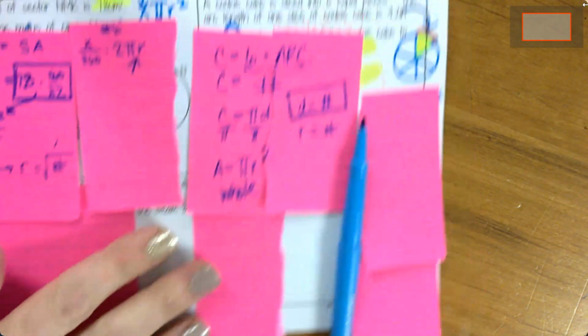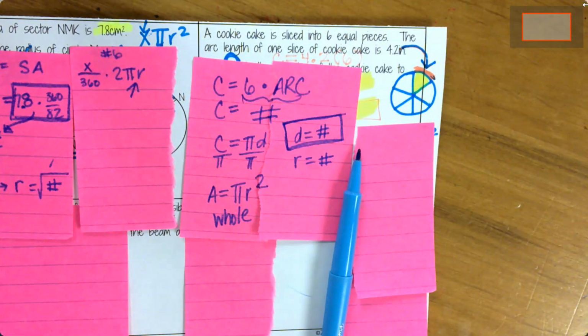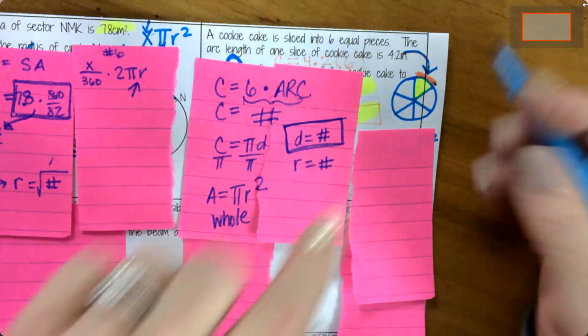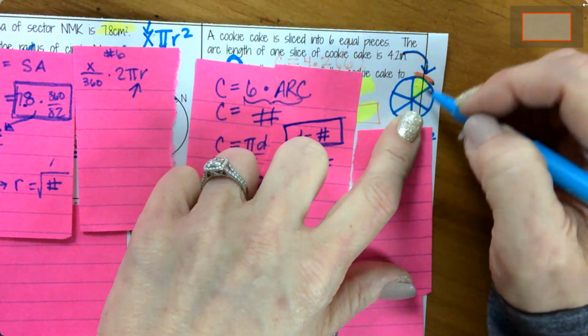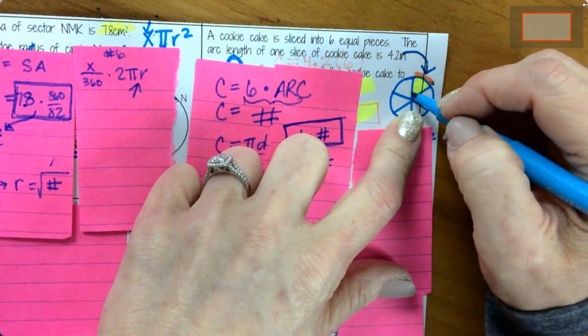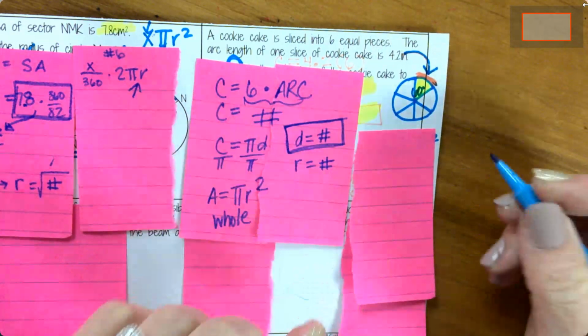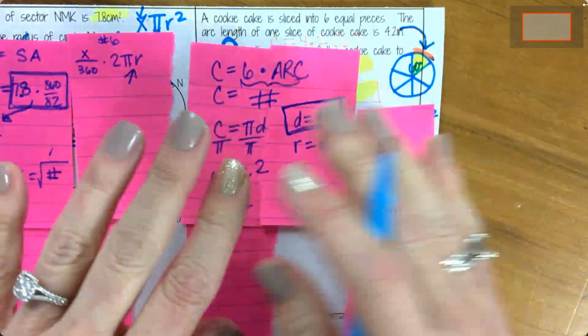Okay? Now, how many degrees are in a circle? How many degrees is one slice? 60, right? 360 degrees divided by 6 gives you 60 degrees. So the whole circle, and then you said divided by 6, and that would give you your slice. So this, to me, is working very efficiently.